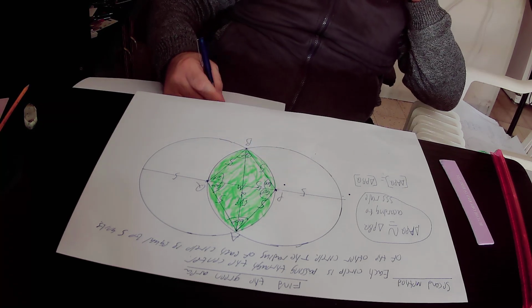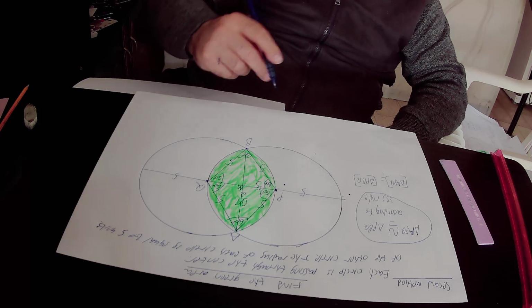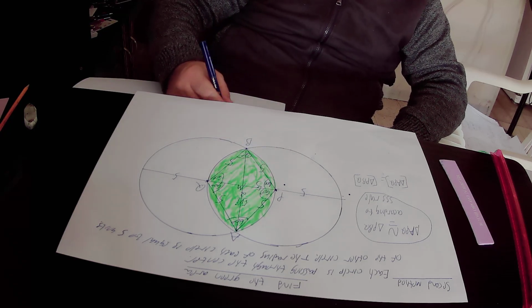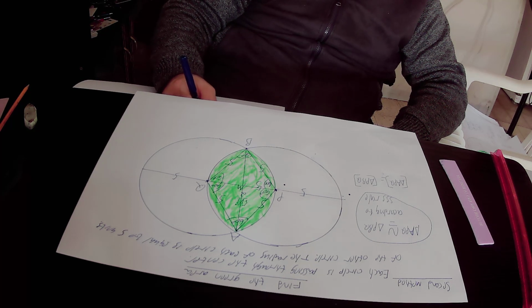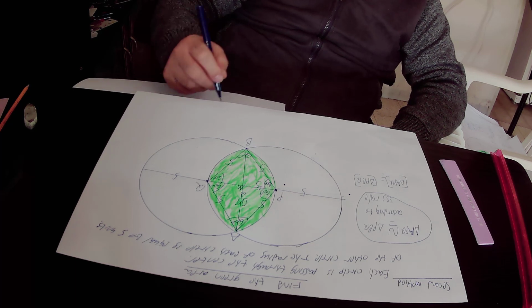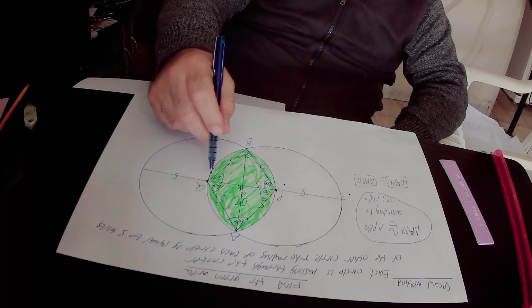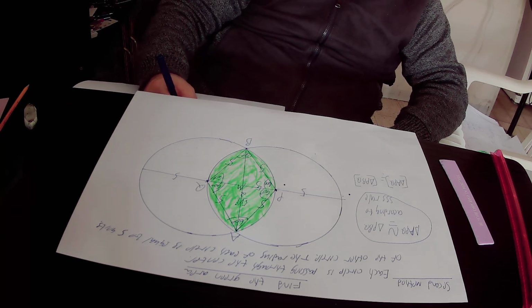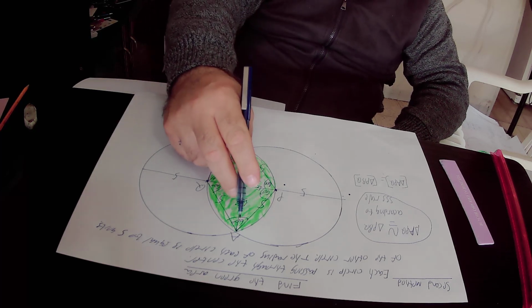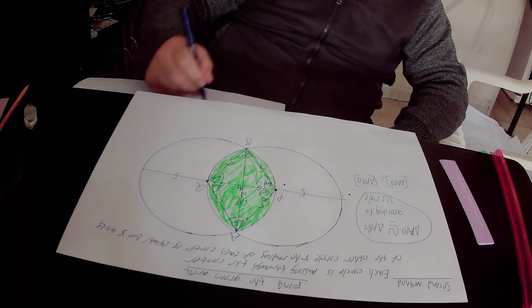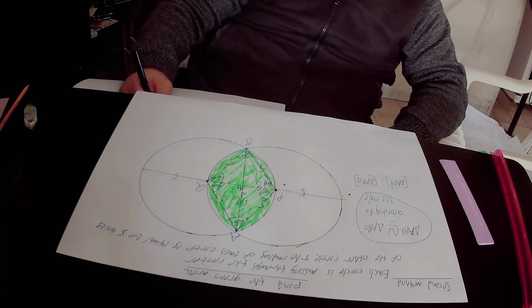So the area of triangle APQ, the equilateral triangle, will be equal to the base of the triangle, that is PQ, times the height, that is AM, over 2.